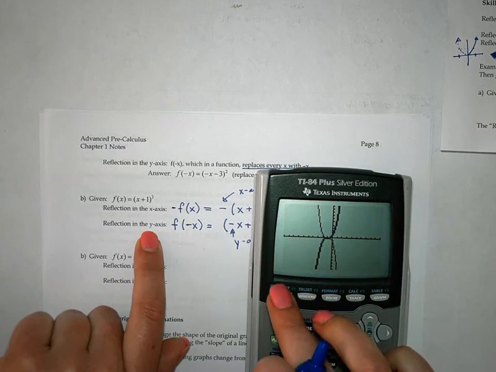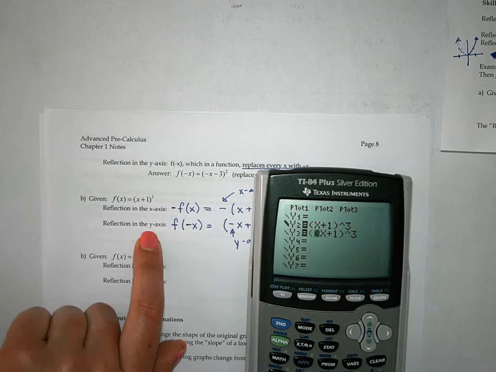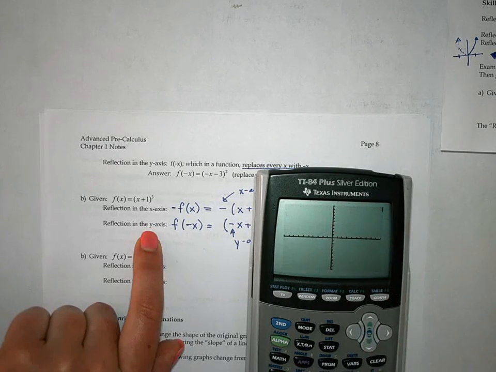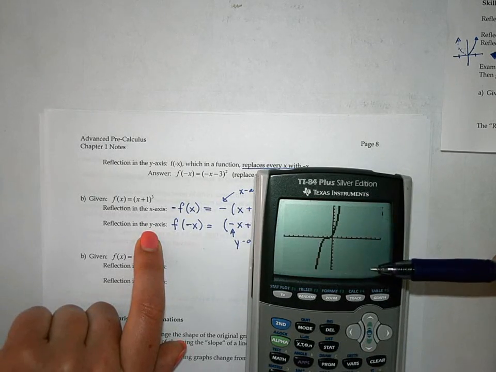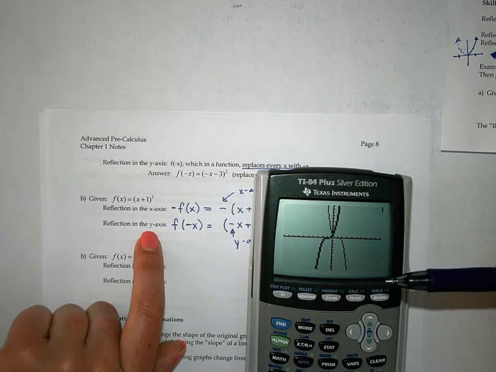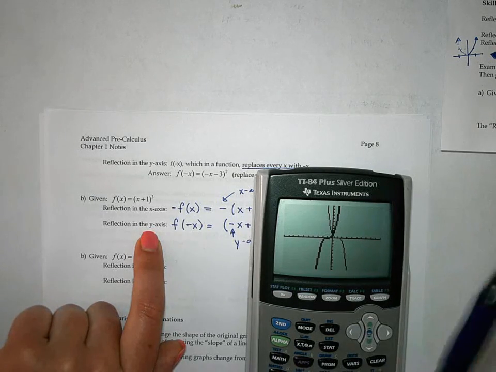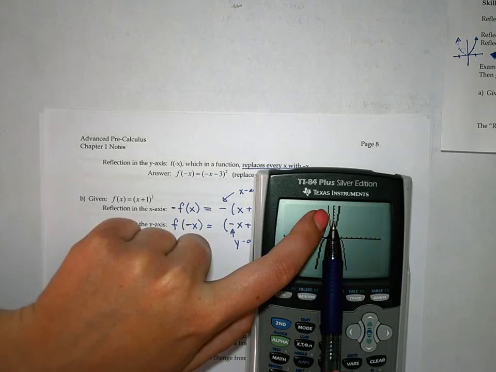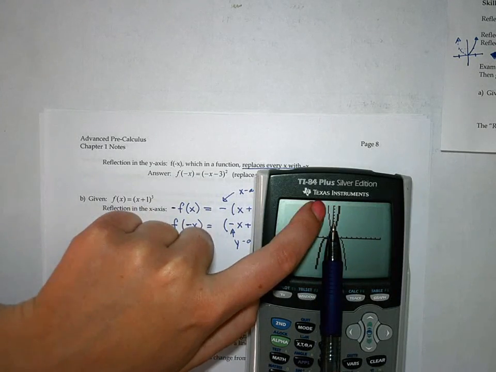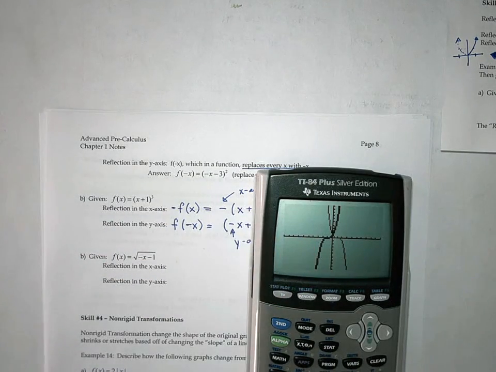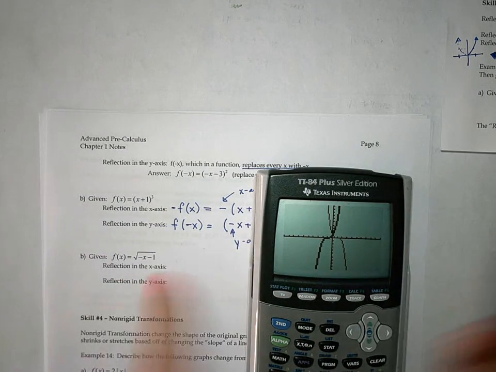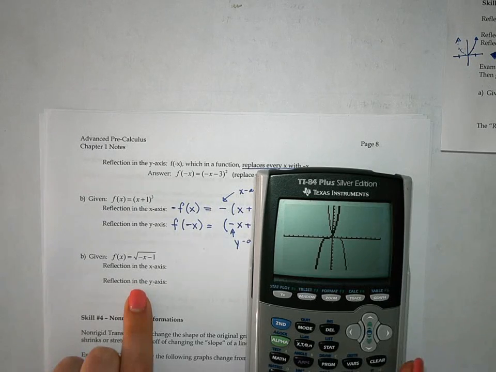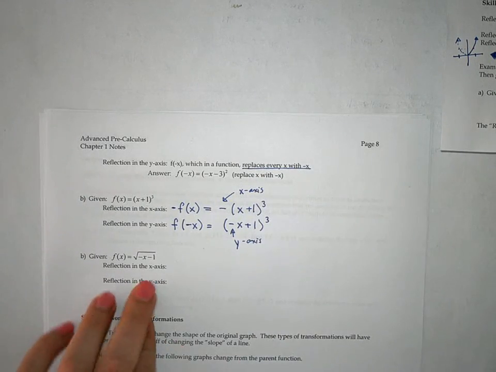Reflection in the y-axis, if we were to change where that negative falls, so parentheses negative, here's the original, and then it's flipping across this guy right here. So it's coming right to left and left to right. A little bit different in our shape, and that helps us to see the difference there between our x and our y. Let's do one more.